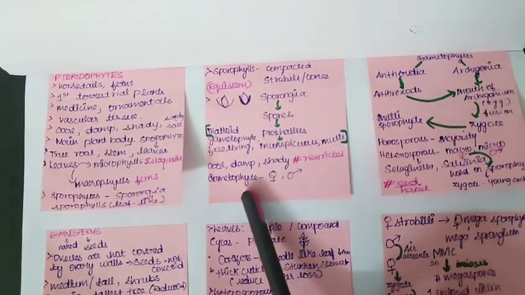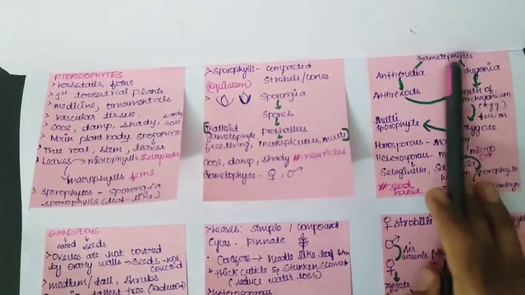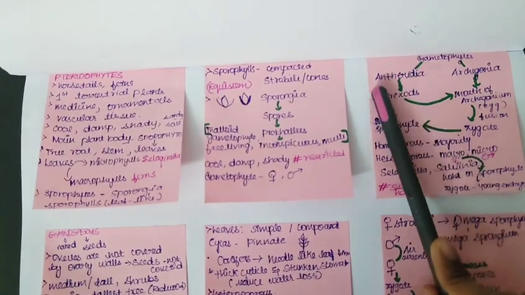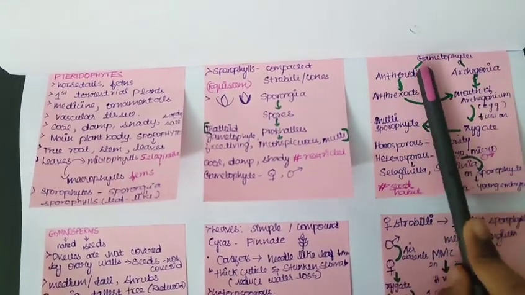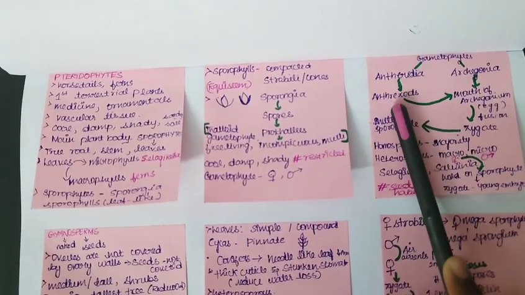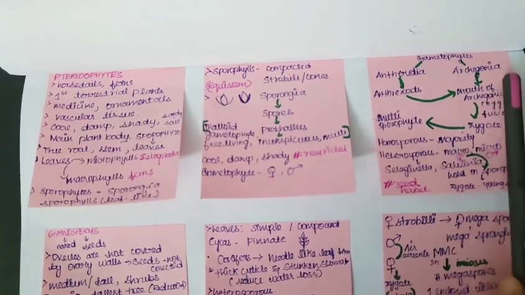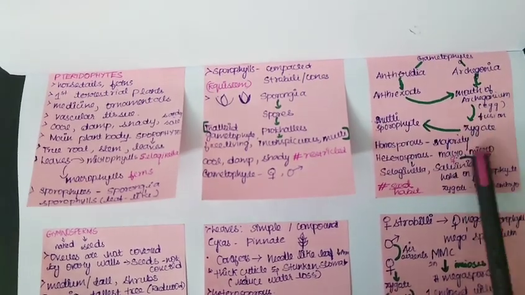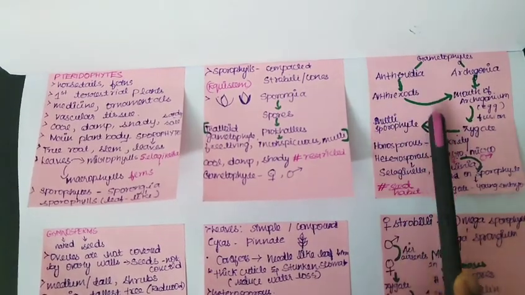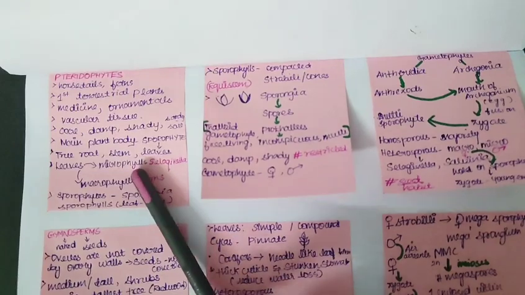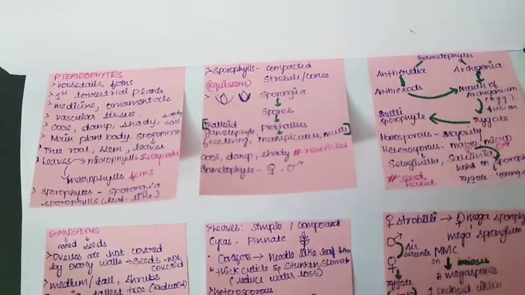Talking about the gametophyte, it produces the male and female gametes. As I said, the gametophyte contains male and female organs. The antheridia produce antherozoids, which travel in water to reach the mouth of the archegonium, which contains the egg produced by the archegonia. Here the fusion happens, which in turn produces the zygote, and we get the multicellular sporophyte, which is the main plant body. This is how reproduction takes place in pteridophytes.